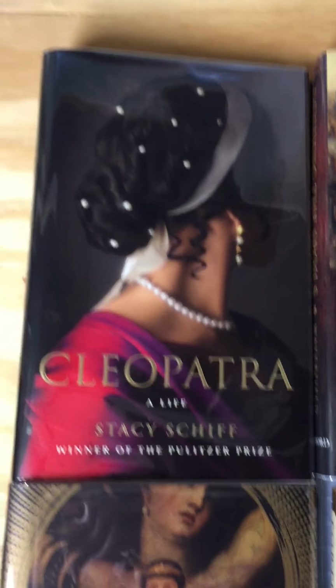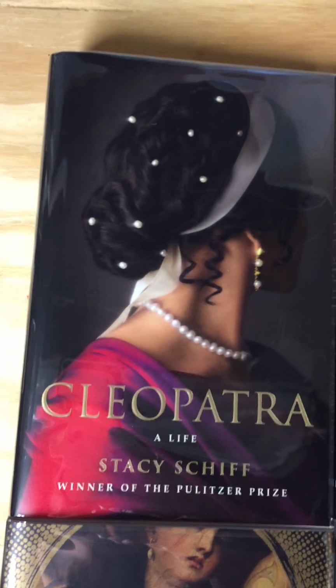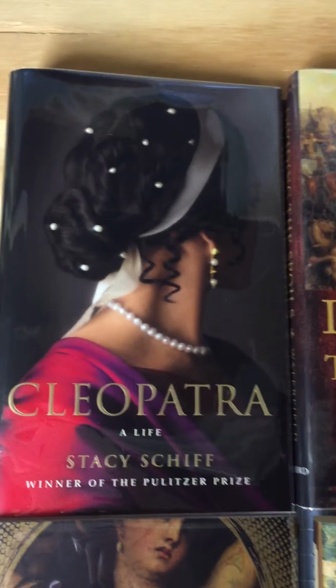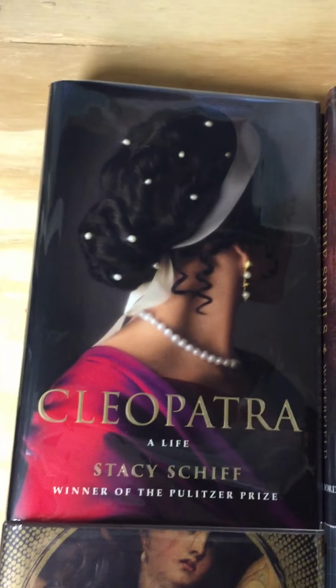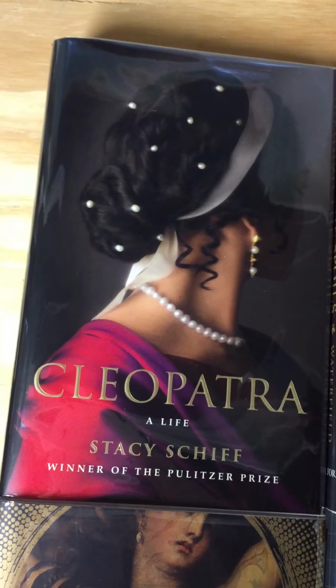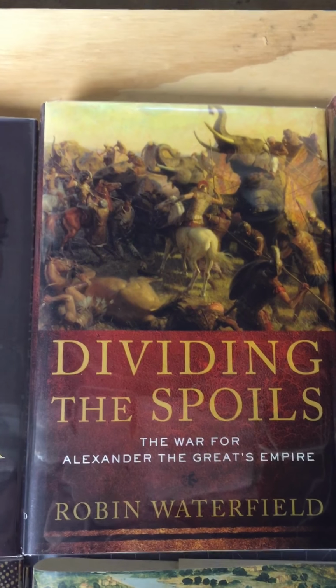There's another Cleopatra book, different author, different cover design, similar as well, 2/3 image, approximately 1/3 text or type, title and author.